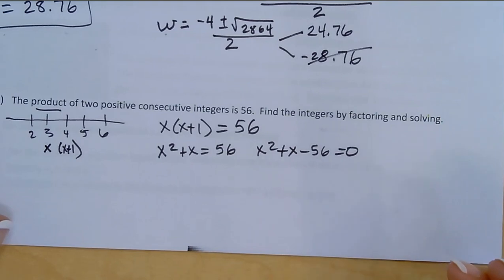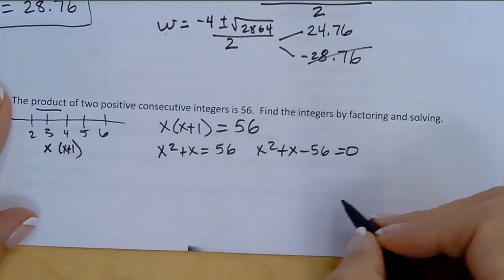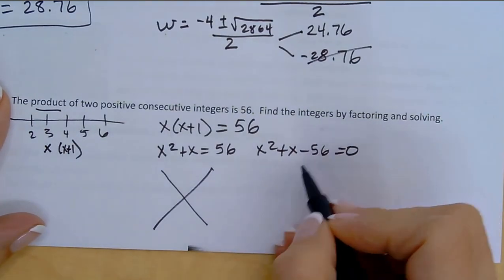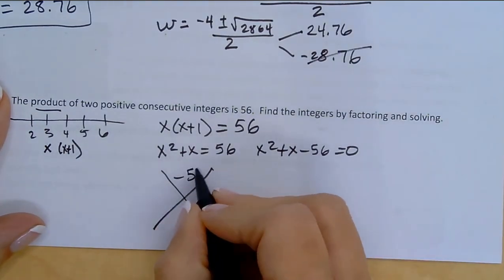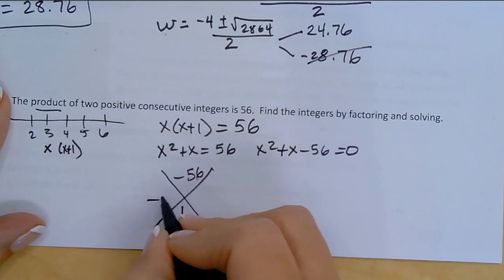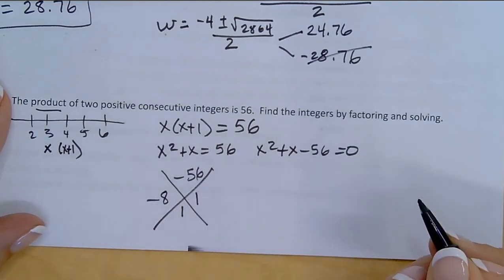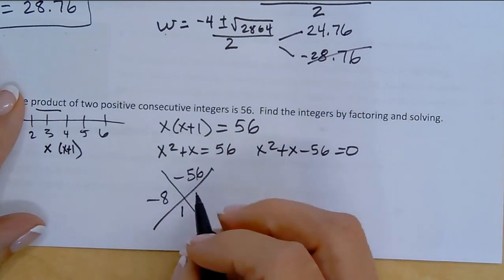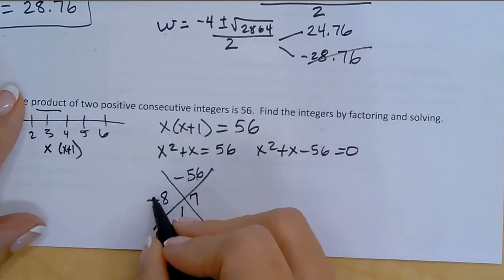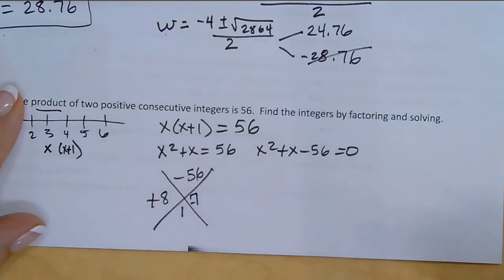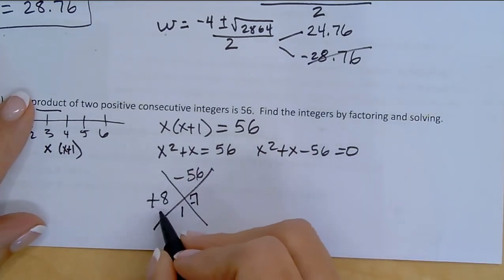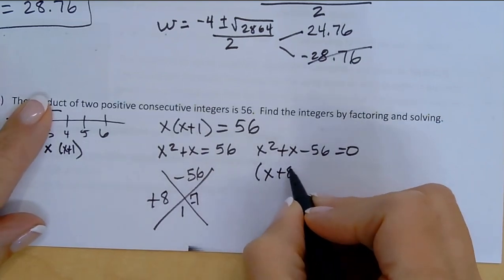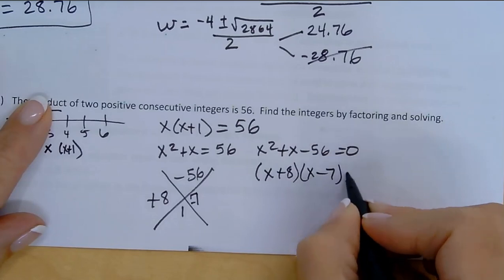And again, I really feel like I can figure this one out without using the quadratic formula. It would work, but let's see, two numbers that multiply to give us negative 56, but add to give us 1. We're going to say negative 8 and 1. Is that right? Negative 8 times 1. Sorry. We're going to say positive 8 and negative 7. 8 times negative 7 is negative 56. 8 plus negative 7 is 1. And so I know that this is x plus 8 times x minus 7 equals 0.